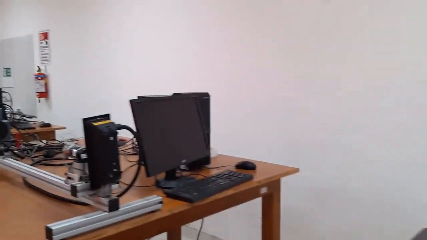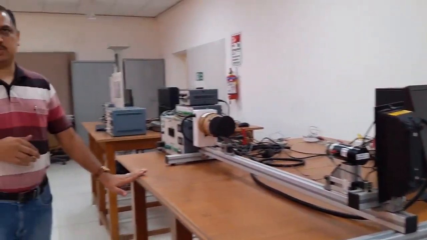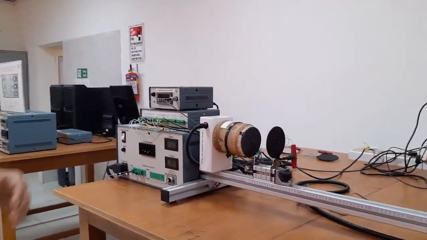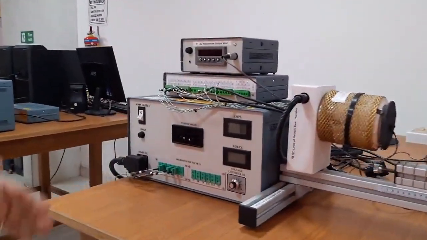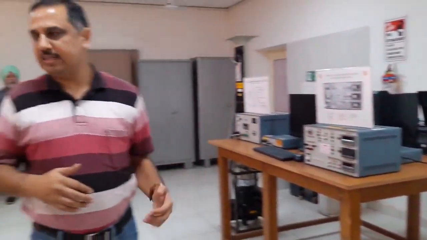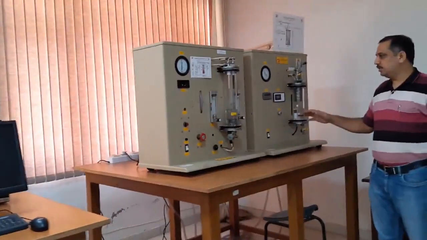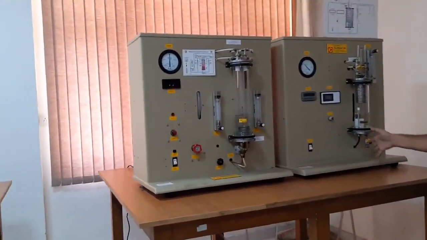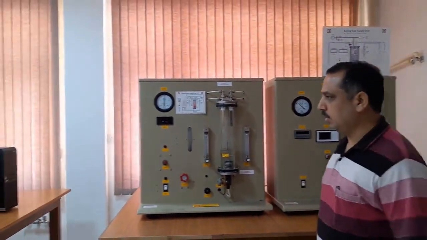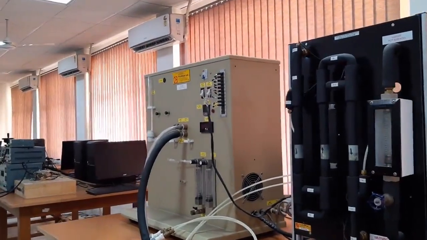Coming to the next setup, this is related to radiation heat transfer. Here the laws related to radiation heat transfer, Stefan-Boltzmann law and other associated laws, can be verified, and the students can learn how radiation heat transfer takes place. For boiling and condensation, these setups can be used, and the students can perform experiments on them. Now this is also related to convection heat transfer, where the students can perform experiments on heat exchangers.